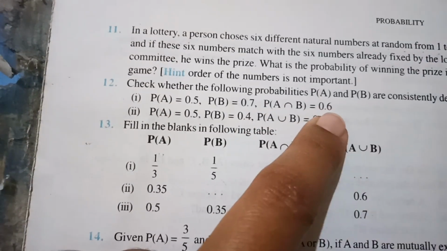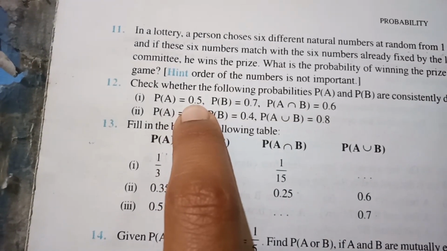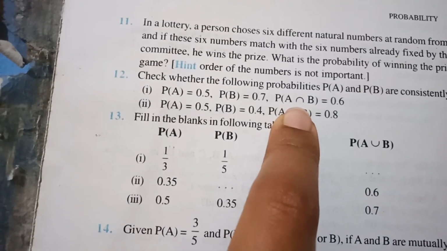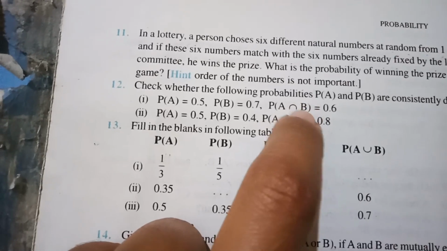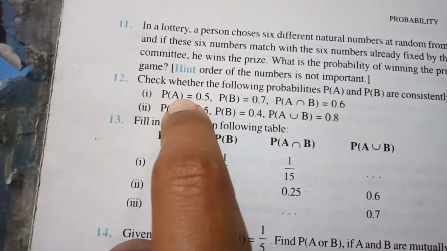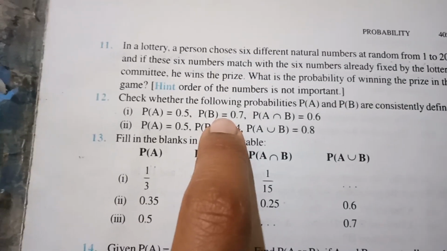Now look here, it is given 0.6 and it is given 0.5, which can't be possible because the probability of the intersection part will never be greater than the probability of the whole set. So this is not defined.